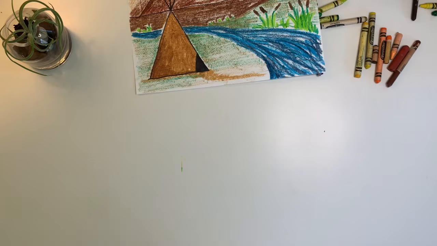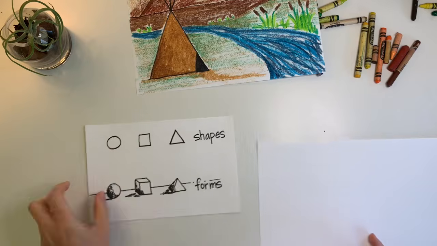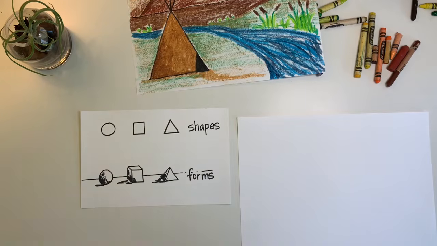So first, let's draw some shapes. Get out a scrap sheet of paper and you can grab a crayon. That's what I'm going to be using. And we're going to be looking at the difference between shapes and forms.